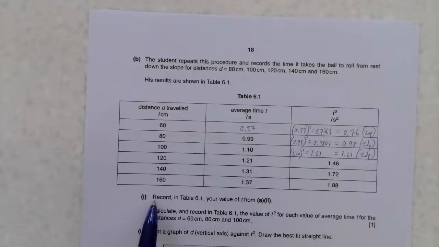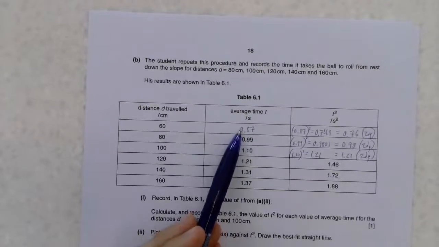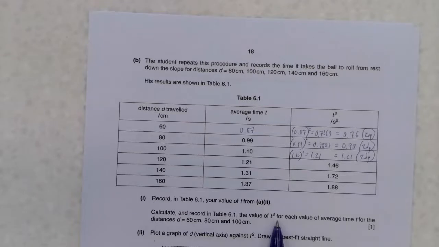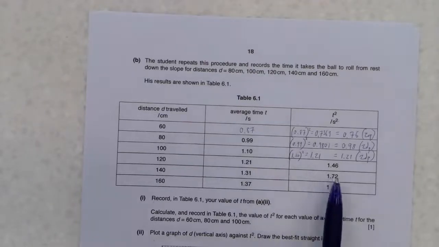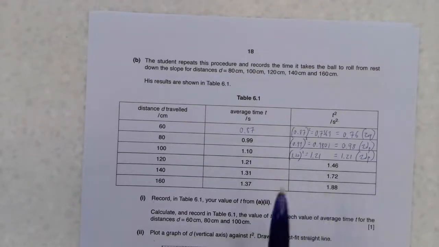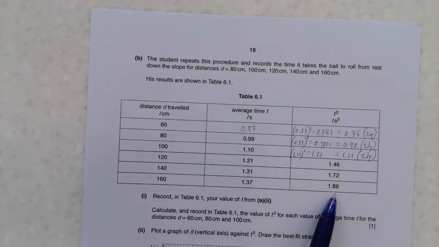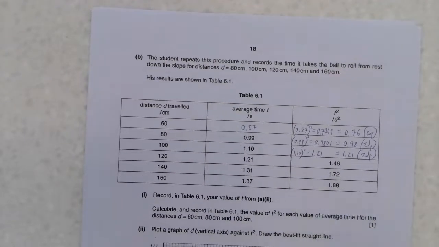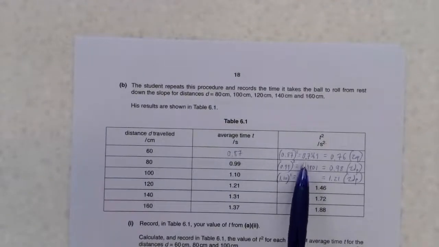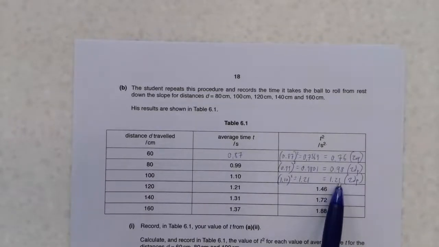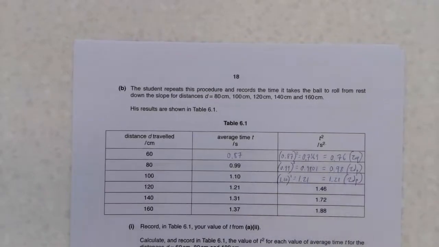We record the value that we just calculated into our table. We're being asked to calculate and record in the table the value of t squared. Again, I would follow the conventions being used in the other data points. You've noticed you've gone 1.37 squared to 1.88. Okay, 2 decimal places. Let's give all of our answers to 2 decimal places. That means with some of them it's not hard. 1.1 squared will give you a nice 2 decimal place answer, but these ones need to be rounded.